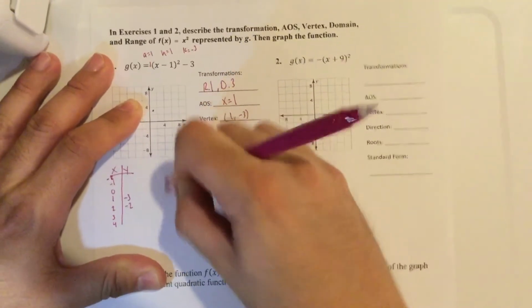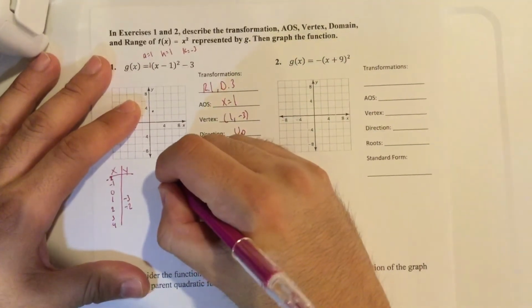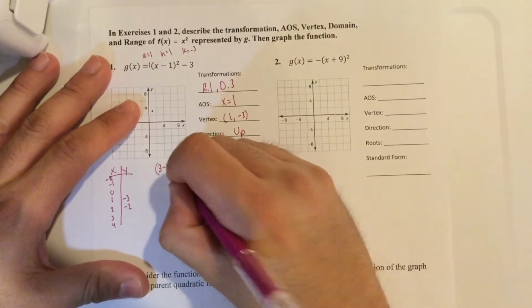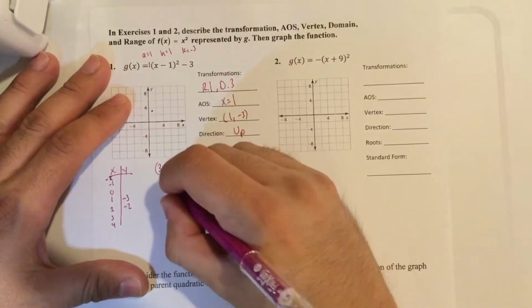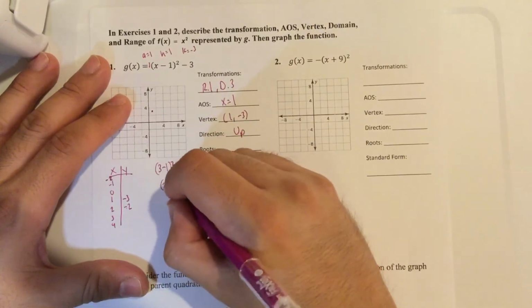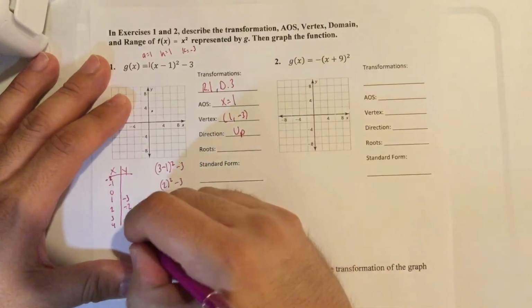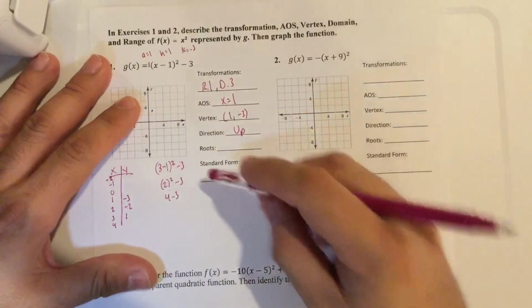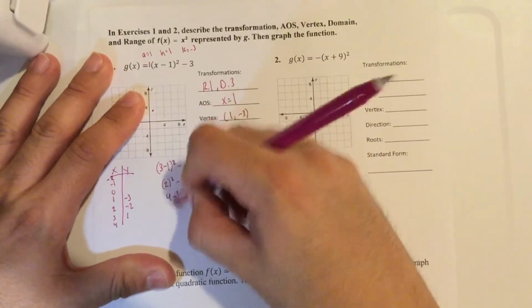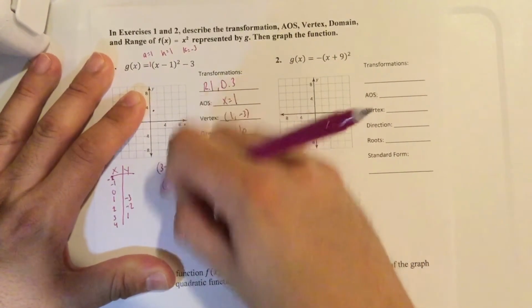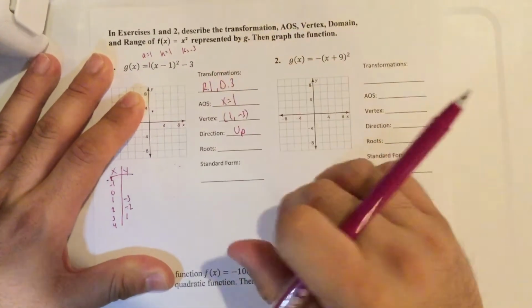And now we'll start with the value of 3. 3 minus 1 squared minus 3. 3 minus 1 is 2. 2 squared is 4, so 4 minus 3 is 1. Okay, and then the last one. And then we can reflect these numbers onto the other side of the vertex.